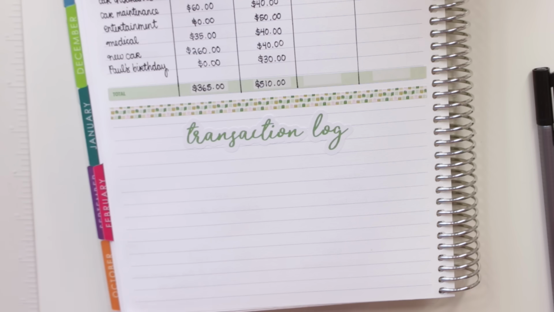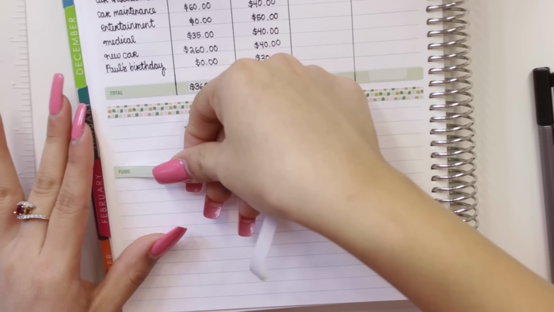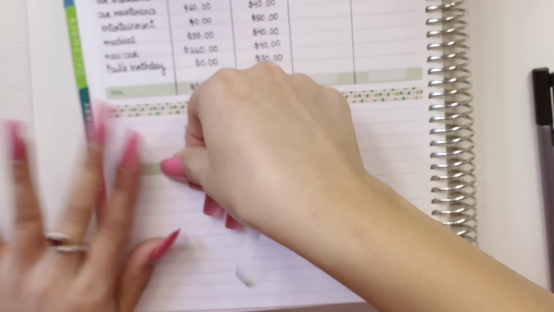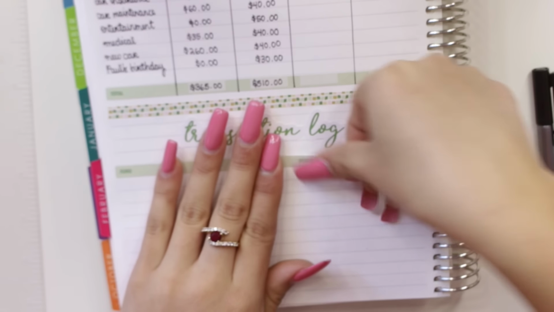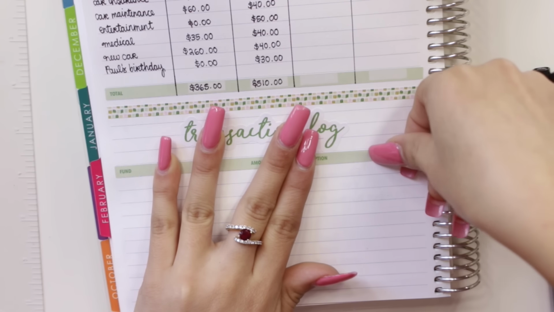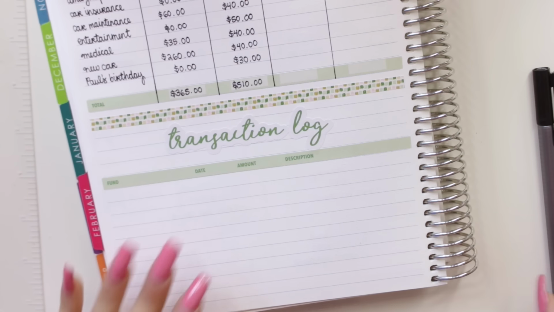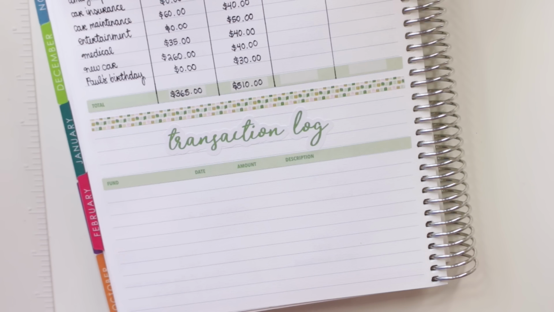Okay, like so. And now I'm going to put my header. This header is going to be for all the transactions that I make with my sinking funds. So just like that. And I'm not going to put anything. I'm just going to quickly make some lines here.